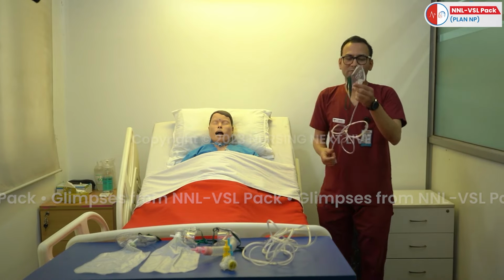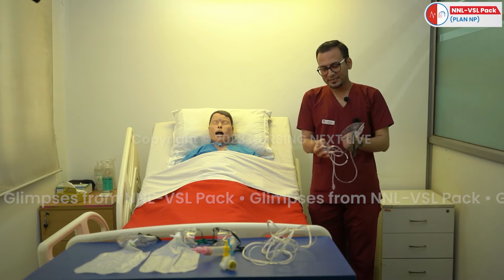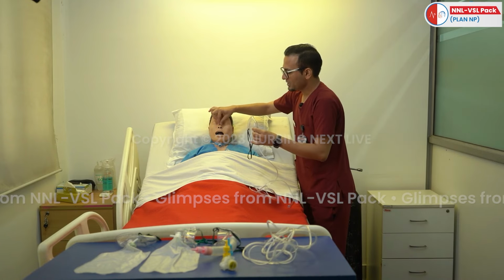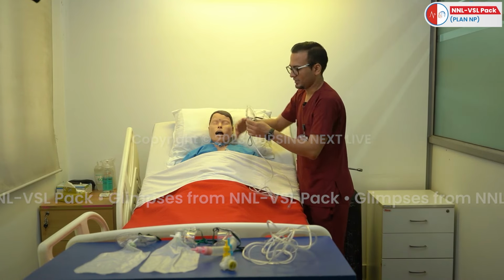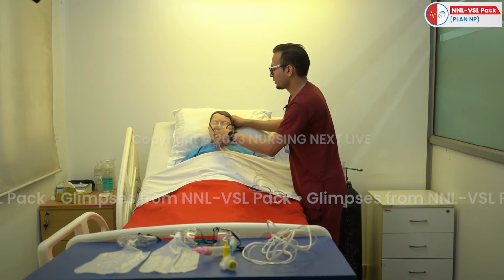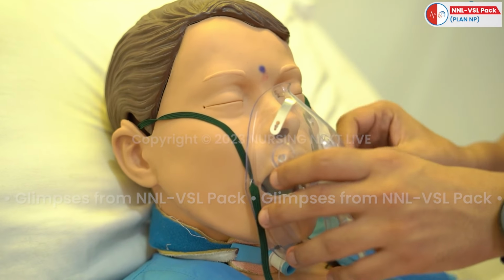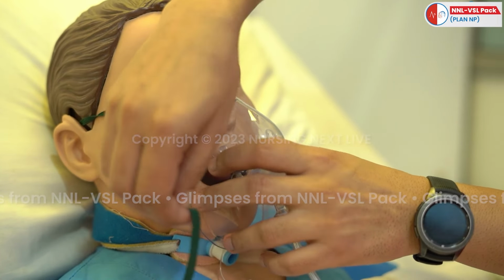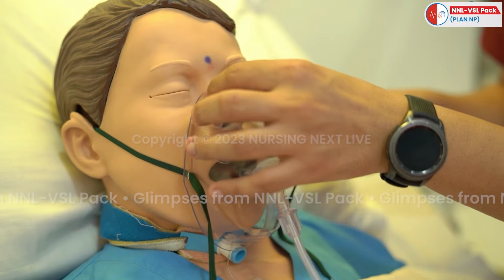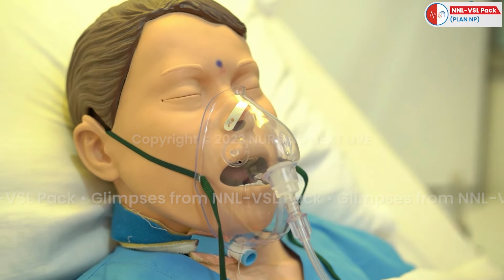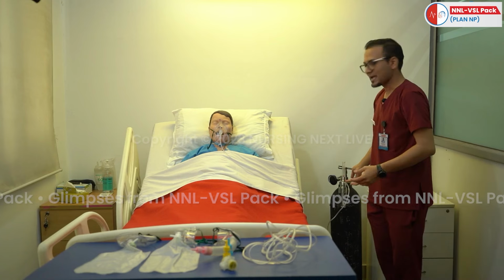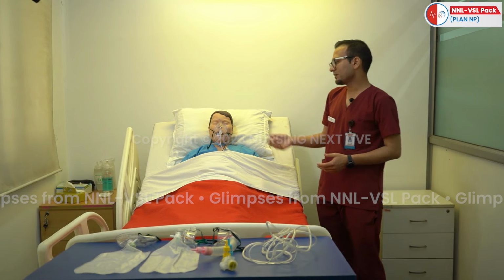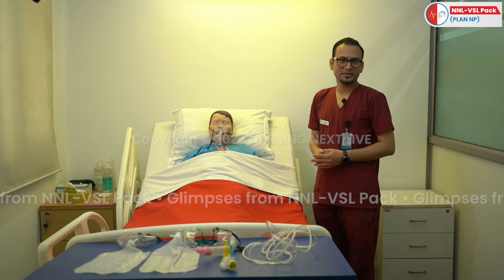So this is a simple face mask, and this simple face mask is basically a disposable plastic mask. This mask we are going to attach over the patient's nostrils as well as the mouth area. So like this, we can attach this mask over the nasal part as well as the mouth area. With the help of these ports, the patient is able to expel carbon dioxide. And this end portion we are going to attach to the oxygen cylinder. Either you can attach this port to the oxygen cylinder or to the central supply. And this simple face mask comes under the low flow oxygen devices.